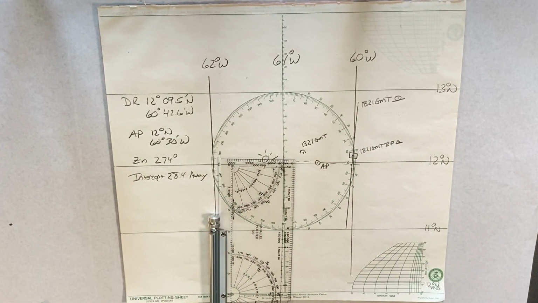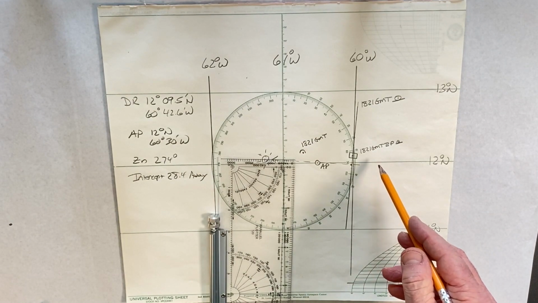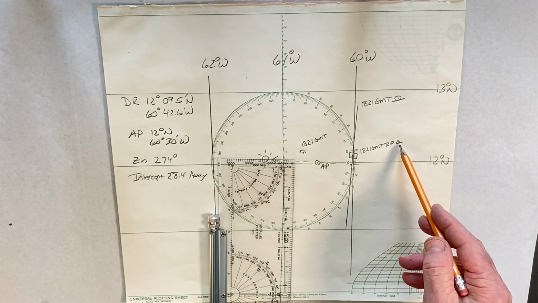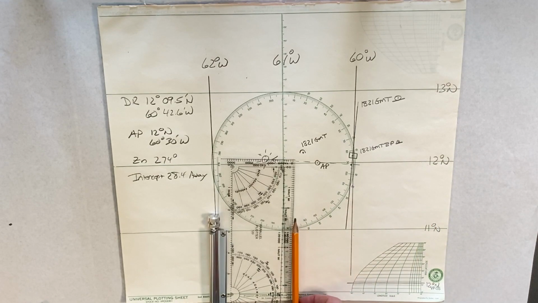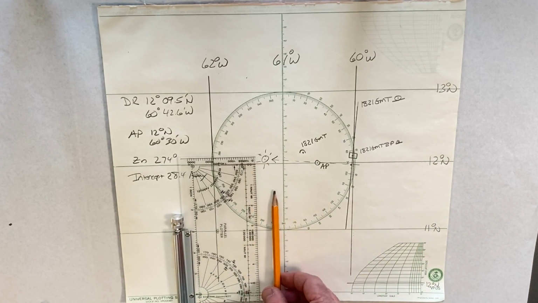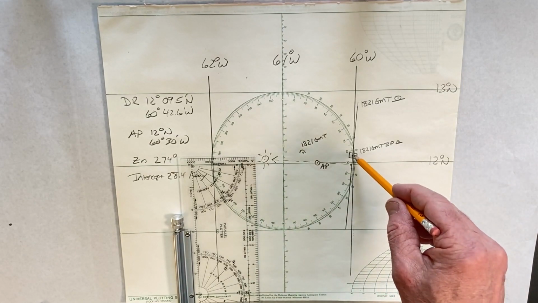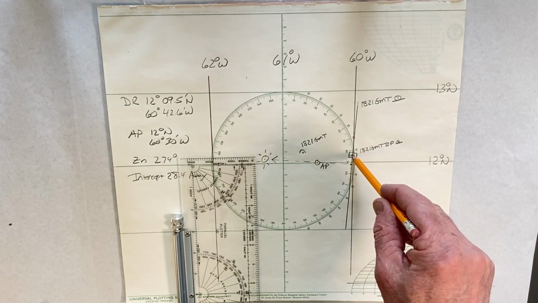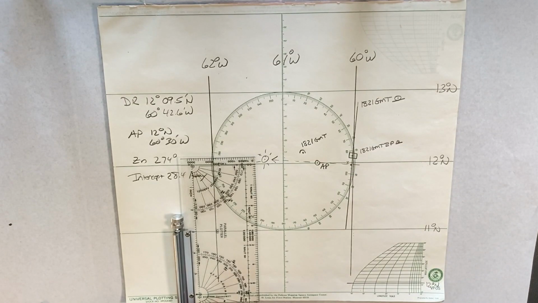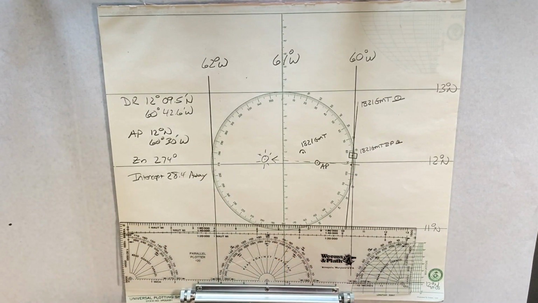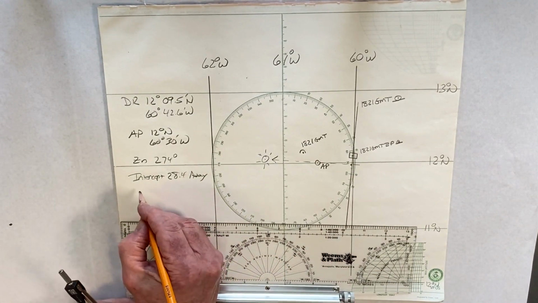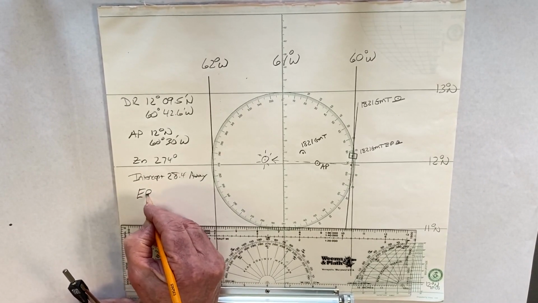So we've labeled it as 1821 GMT, estimated position with the sun lower limb sun line symbol there as well. And then we would take this position as a starting point for our future dead reckoning positions and our course plot going forward. So let's write down the estimated position.